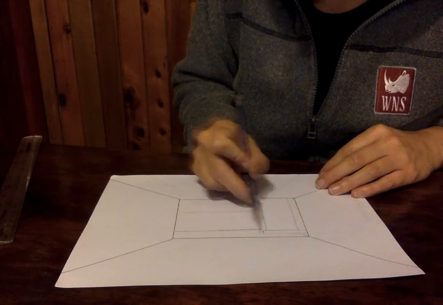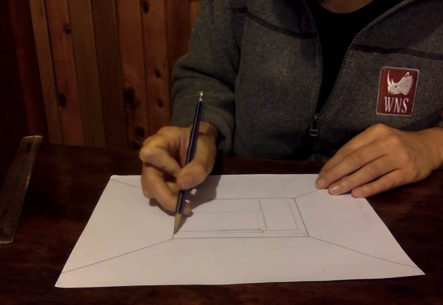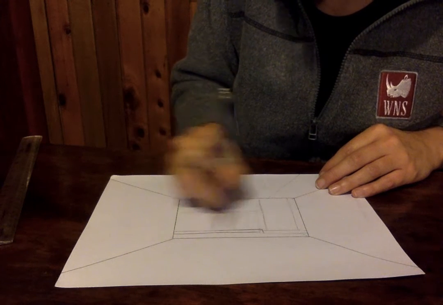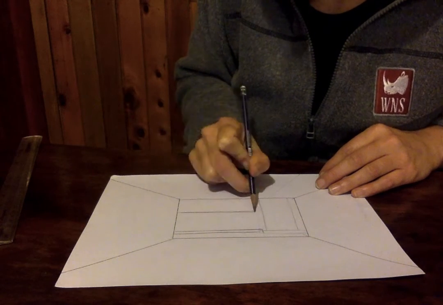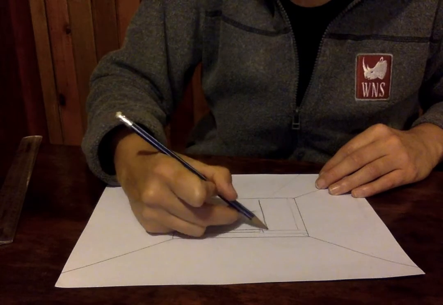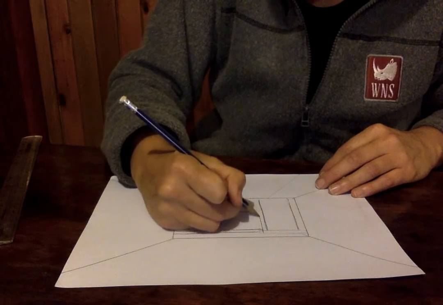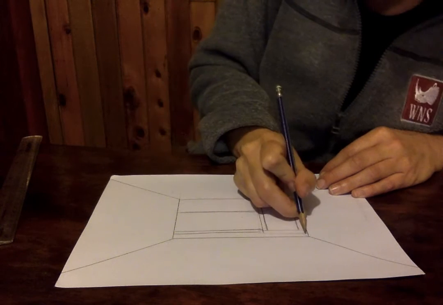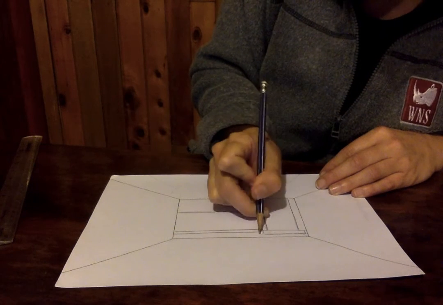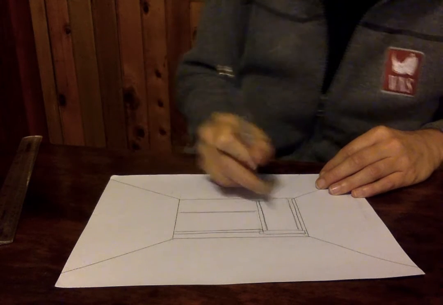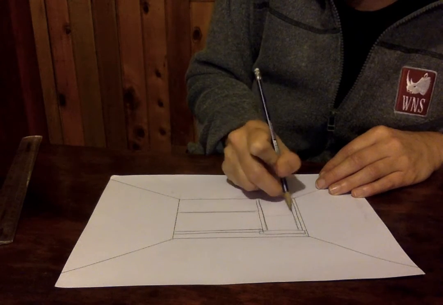Here's the window, and there is a window box above it, and I'm drawing darker so you can see. Here's the door, and doors always have frames. It's what holds them in place, but a lot of times when we draw doors, we forget that, and then they don't quite look realistic. I have some detail on my door. I could add that now or later.